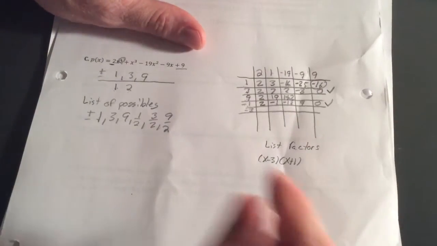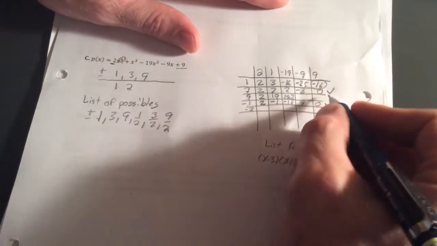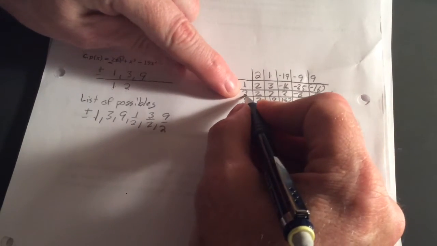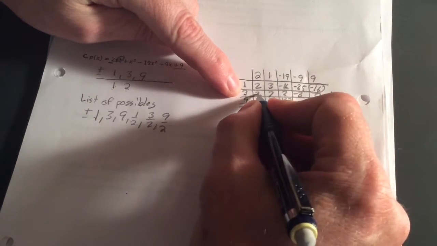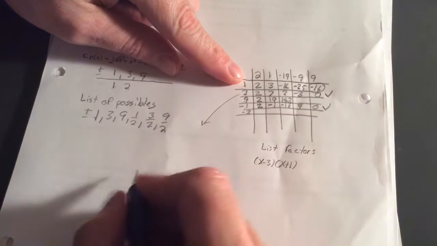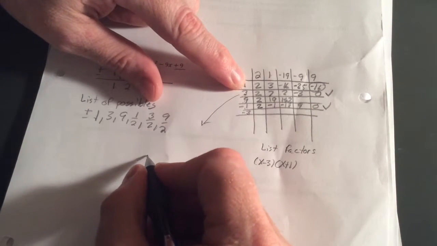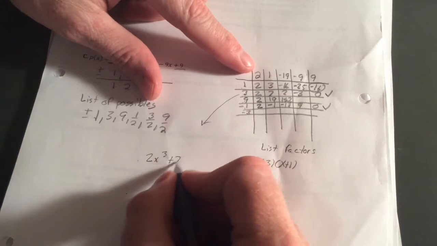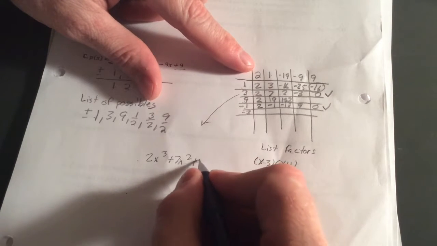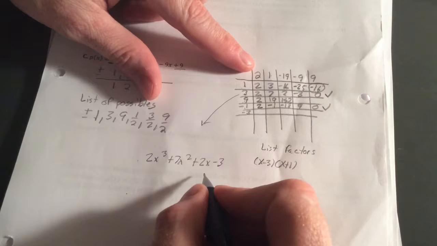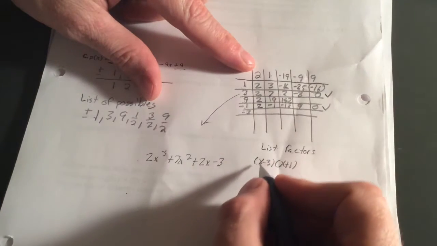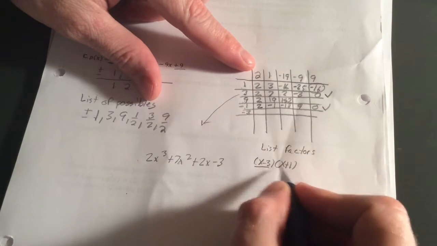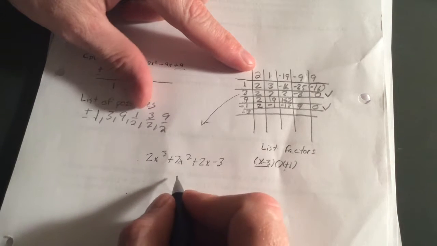All right. And then I'm going to come over here, and I want to rewrite this. Once I divided 3 out, remember it started as a 4th power, so if I just use this as a division, that gives me 2x cubed plus 7x squared plus 2x minus 3. And that's with this factor divided out. So now I'm going to divide by this factor, and I'm going to see what's remaining.